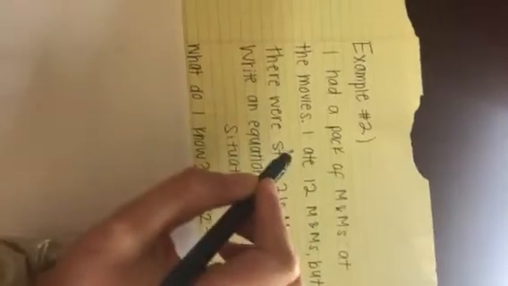Let's look at the next problem. Example 2. I had a pack of M&Ms at the movies. I ate 12 M&Ms, but there were still 26 M&Ms left. Write an equation to represent the situation. So again, I'm going to ask you, what do you know? What do we know after reading this problem? Well, I know that I ate 12 M&Ms. And I know that there were 26 left over.